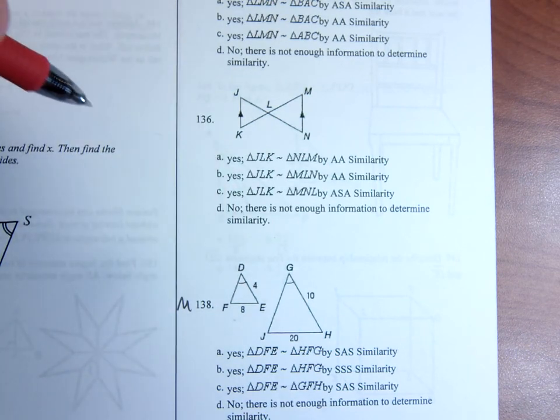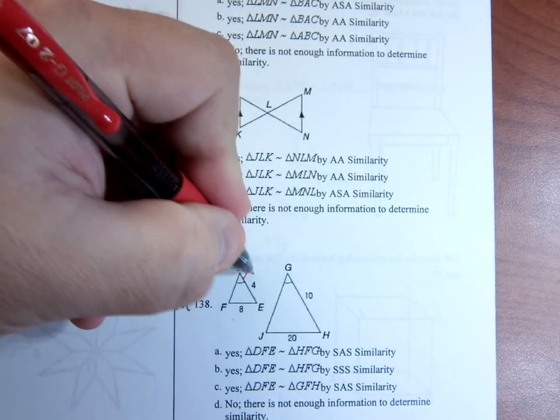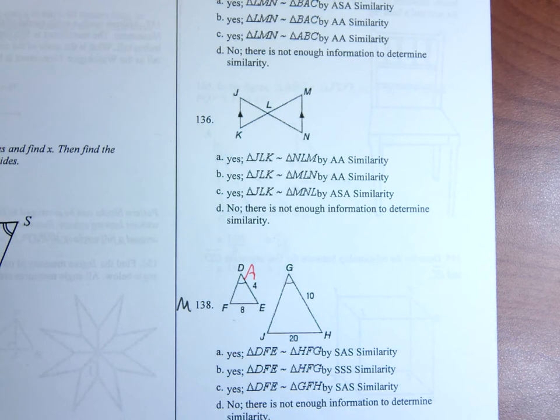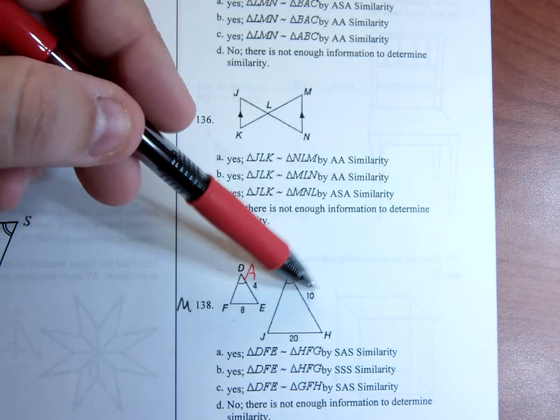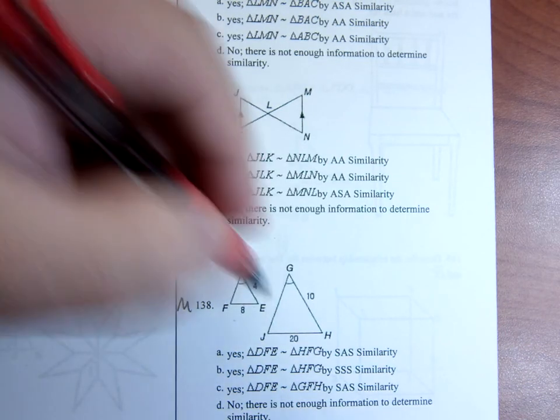So we have a pair of congruent angles. Okay, do we have any side proportions that are proportional? I think some of you have forgotten how to check to see if these sides are proportional. Is 4 over 10 the same as 8 over 20? Yes? So we do get a side and another side.